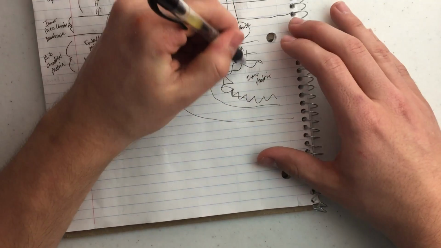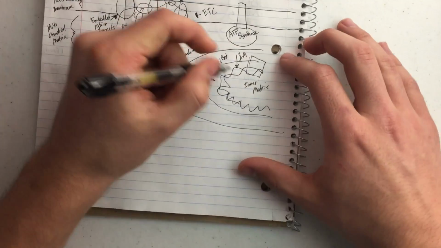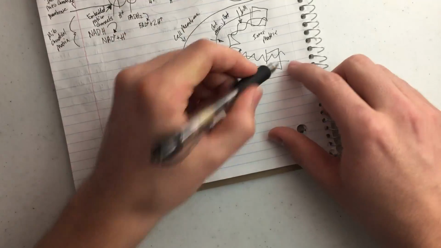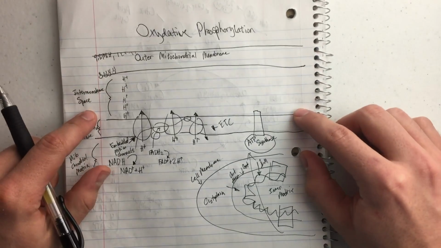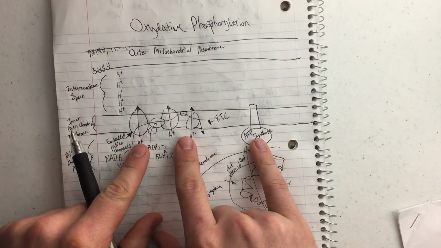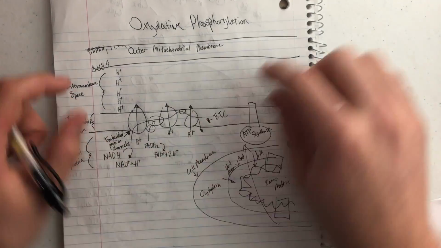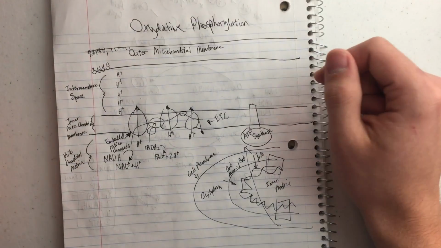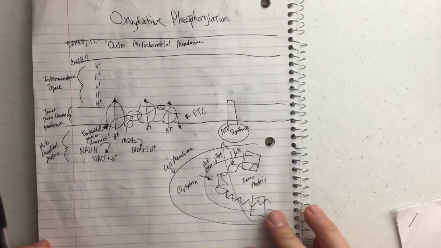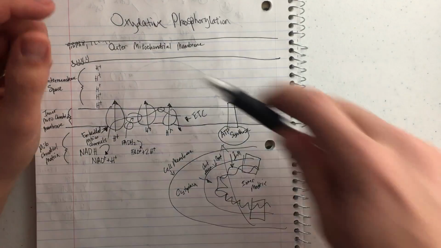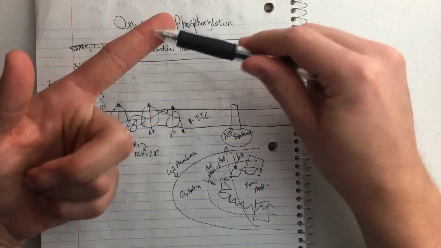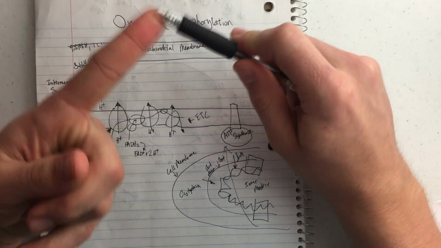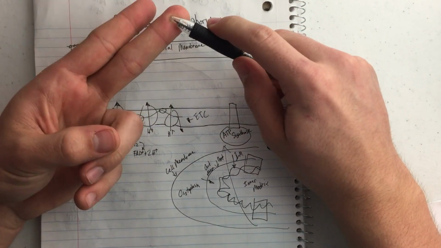So we're actually looking right here if we were zoomed in. So this is our outer mitochondrial membrane, inner mitochondrial membrane, some proteins in the inner mitochondrial membrane, and what's in the inner membrane space. So what happens is we have all this NADH and FADH2 coming out of the Krebs cycle and coming off of our glucose, or glycolysis, excuse me, and the link reaction.